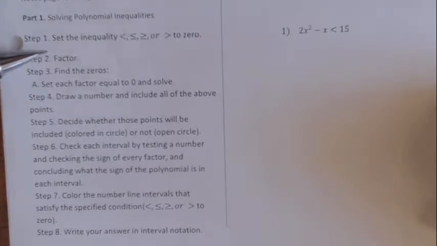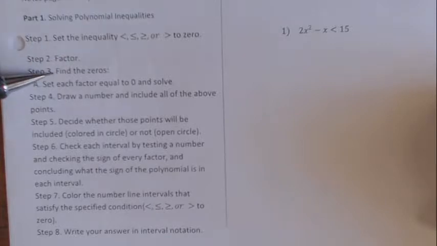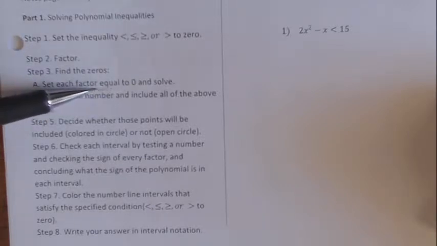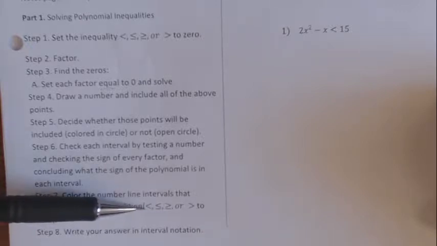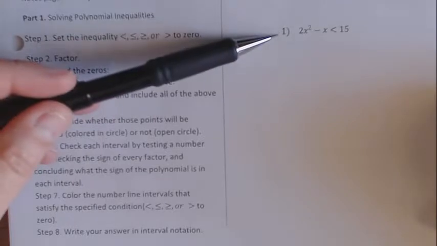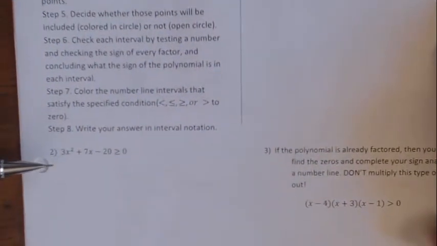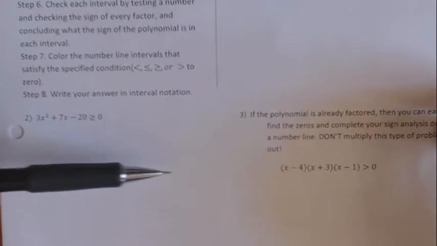You need to set the inequality less than 0, and then you factor. Then you find the zeros by setting each of the factors equal to 0. You're just collecting the zeros, so when you draw a number line, you can put the zeros on there. You decide whether to include the zeros or not, and then you check each interval by finding a test point and plugging it in, or you could graph the polynomial over that x-axis. Once you've done all that, you want to then look at the inequality sign and determine which values are going to make a true statement.